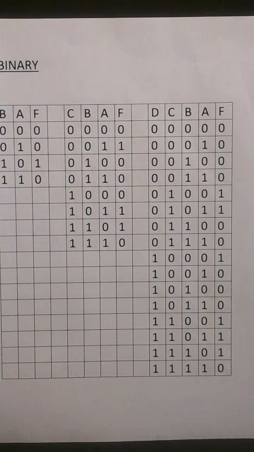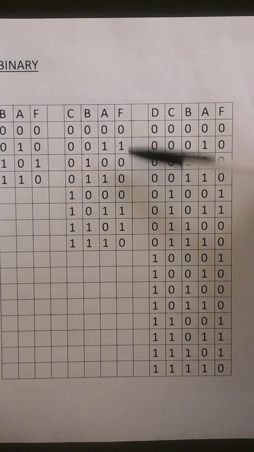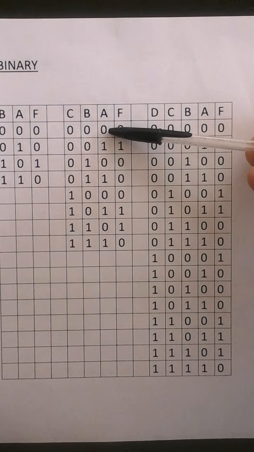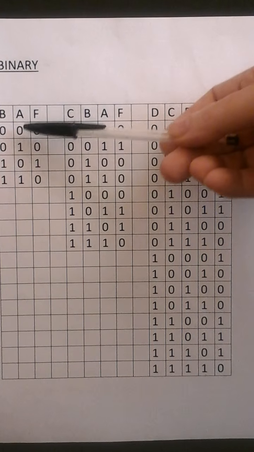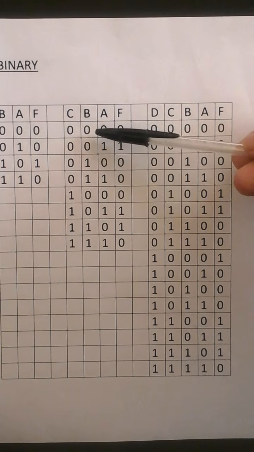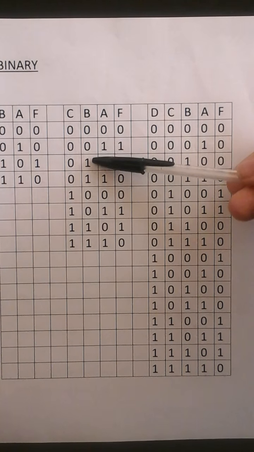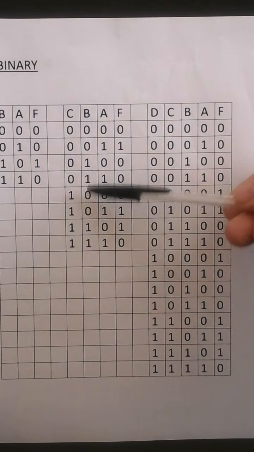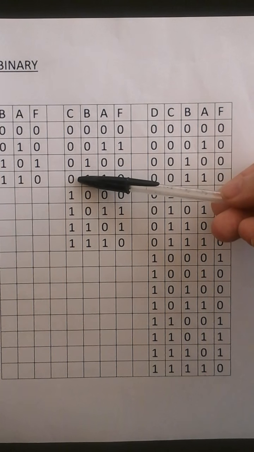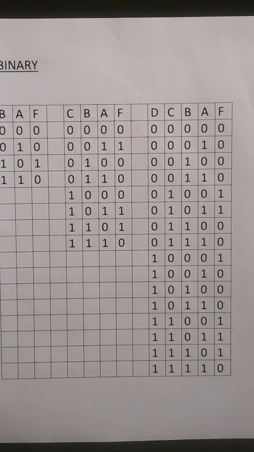For a 3-variable function, variable A follows the pattern 0, 1, 0, 1 again, a similar pattern all the way down. Variable B follows the pattern 2 zeros followed by 2 ones all the way down and repeats the pattern. For variable C, you have 4 zeros followed by 4 ones.